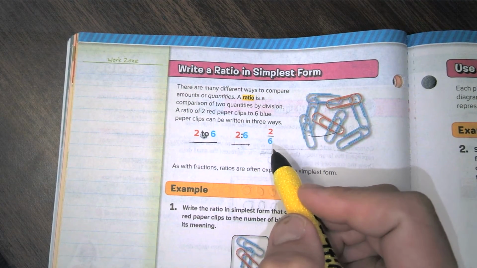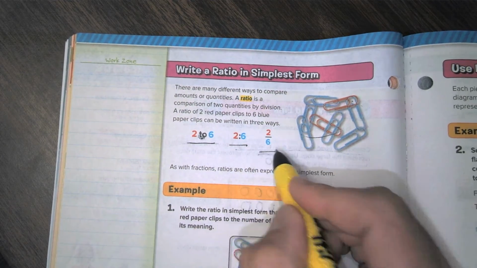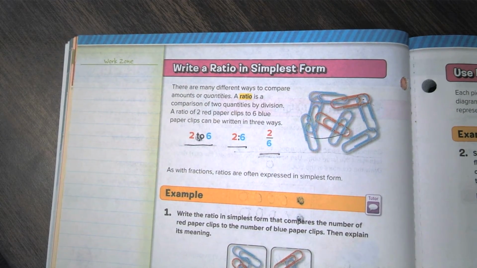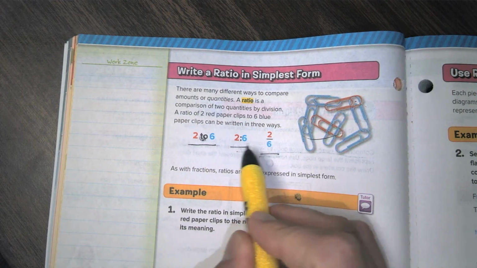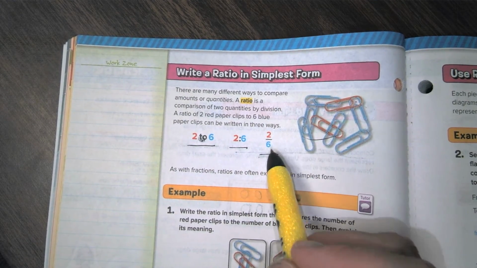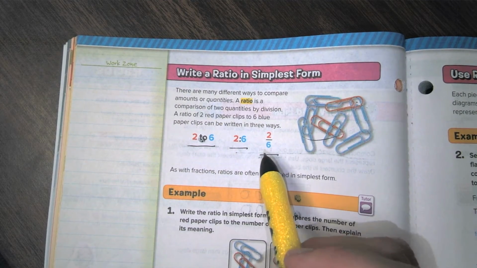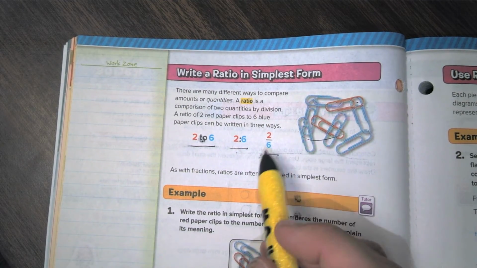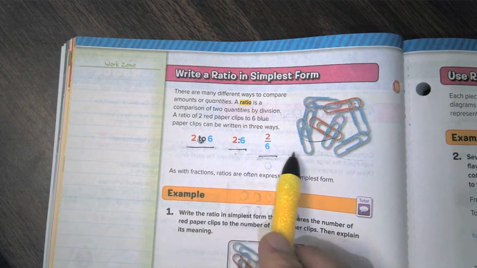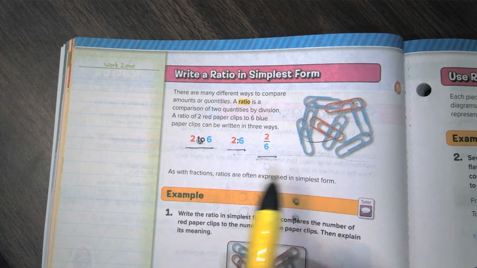This is also read as 2 to 6. And this is also read as 2 to 6. You're just comparing 2 different quantities. So you can write a ratio 3 different ways. But this is not in simplest form. They're going to ask for it in simplest form most times, which we'll get into. So like I said, you can write it with the colon, or you can do it as a fraction as well. It does not matter.